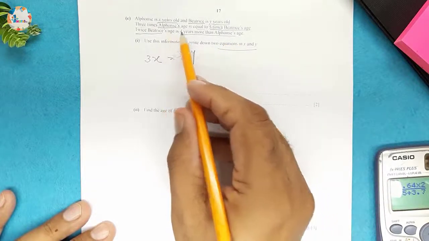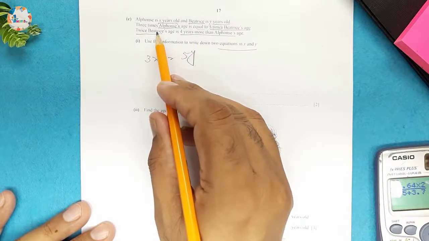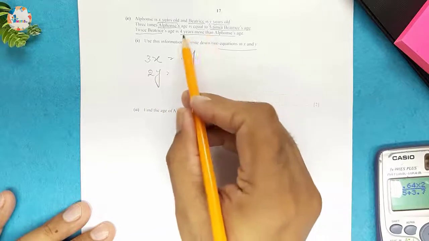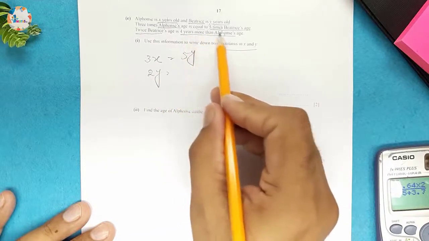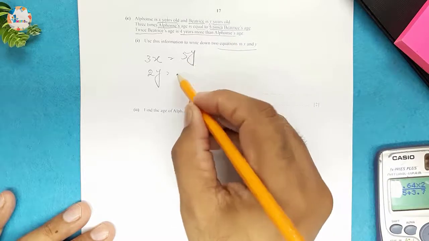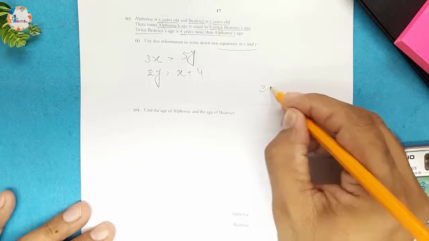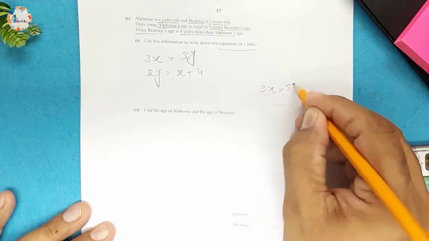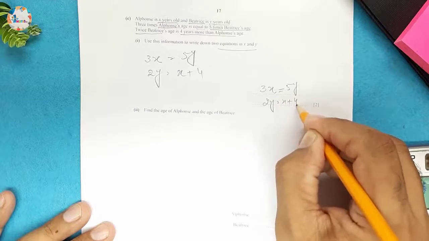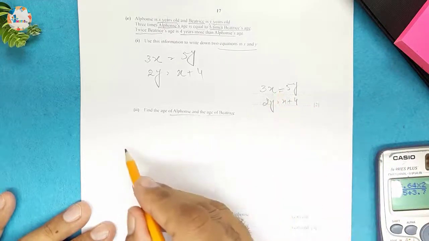And the second equation is twice Beatrice. So Beatrice is y. So 2y is equal to 4 years more than Alphonse's age, and Alphonse's age is x. So x plus 4. These will be the two equations which we can provide over here: 2y is equal to x plus 4. And then they are saying find the ages of this and this. Basically, we have to solve these equations.